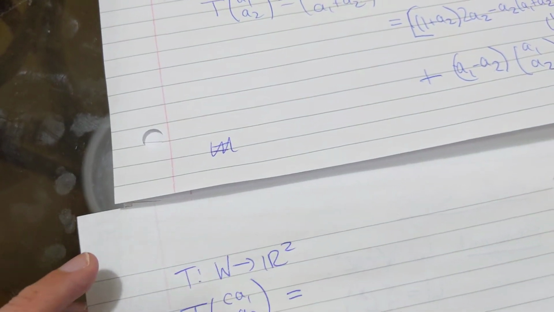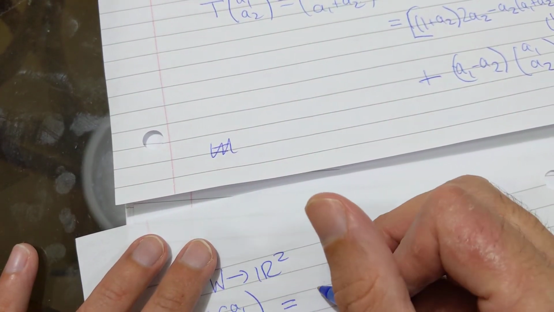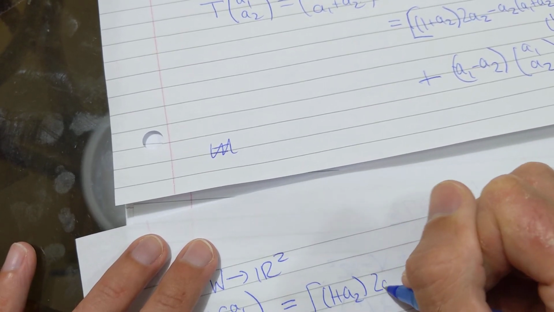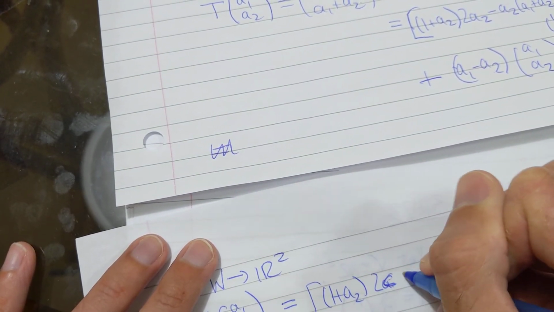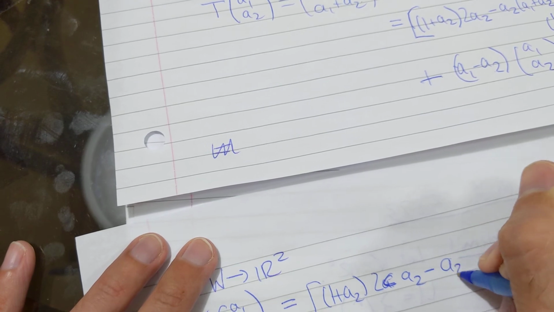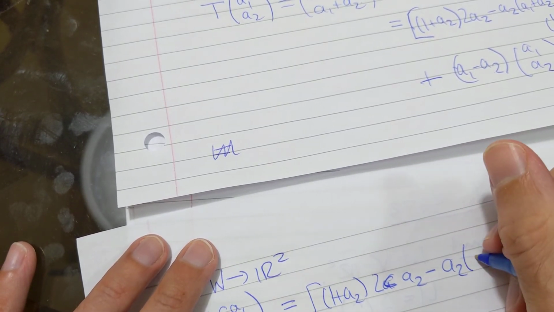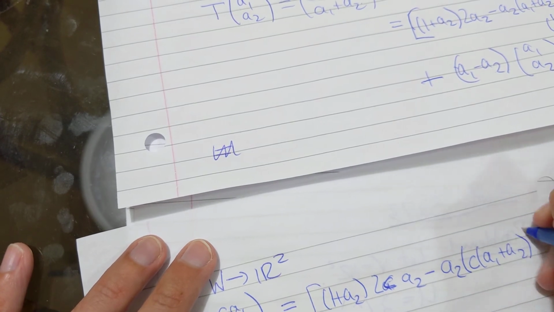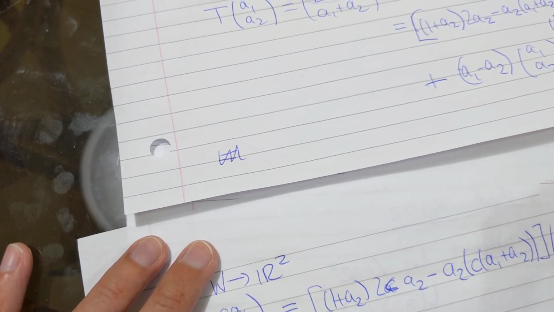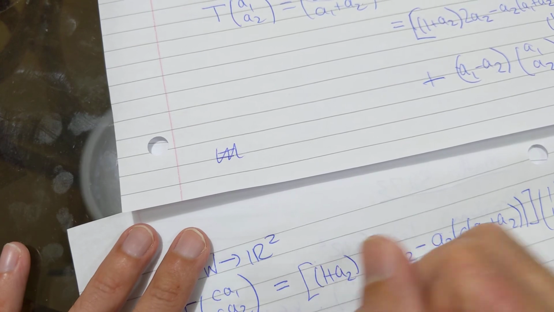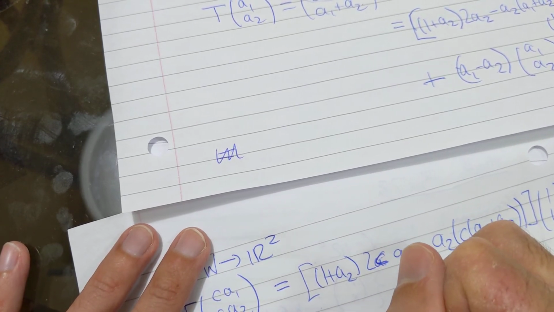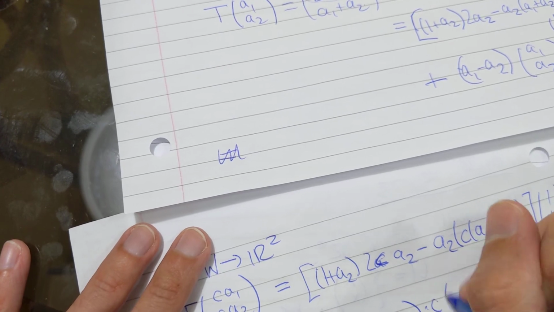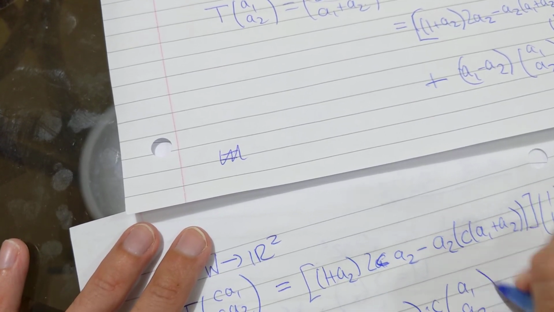That's going to be 1 plus A2, 2CA2 minus A2, CA1 plus A2, (1, 1) plus A1 minus A2 times C times (A1, A2).